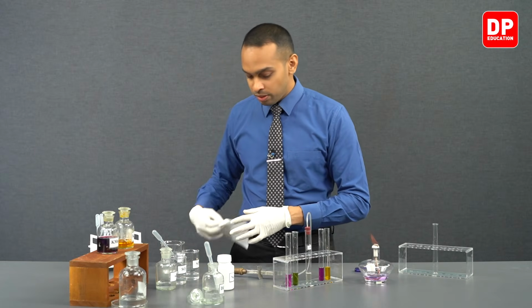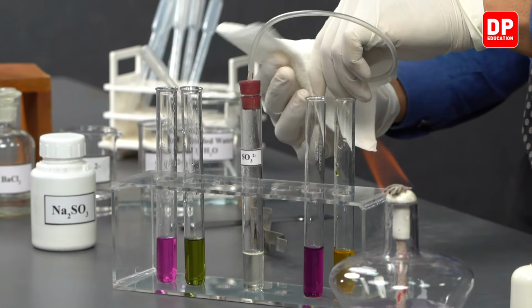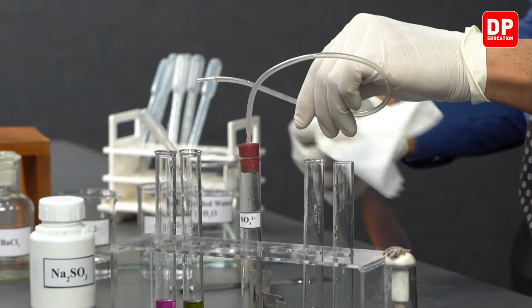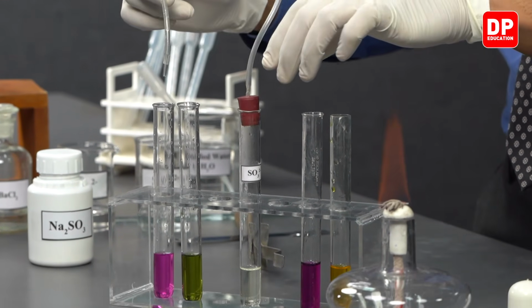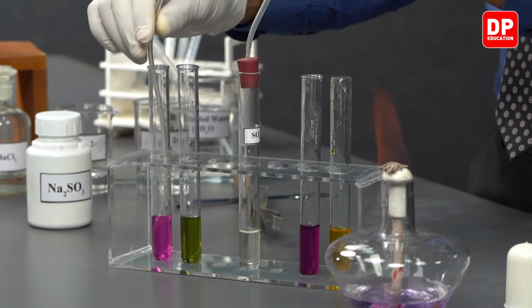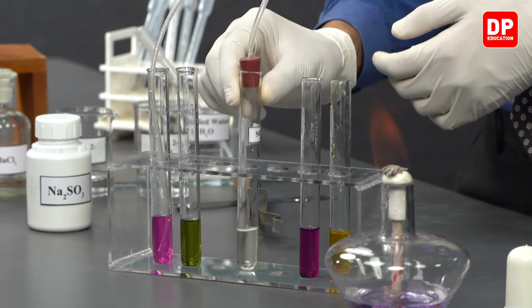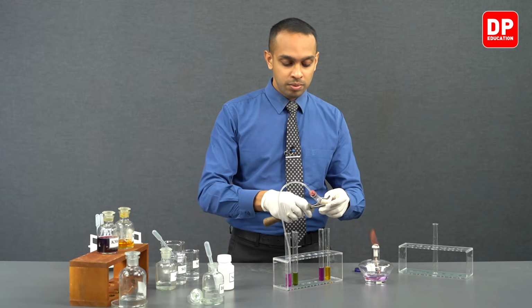In this case, the purple color will turn colorless. Before using the delivery tube again, we will wipe it, as it was introduced into our potassium dichromate solution earlier. Now, after wiping it clean, we can introduce it into the acidified potassium permanganate solution. And now let's heat up the mixture.